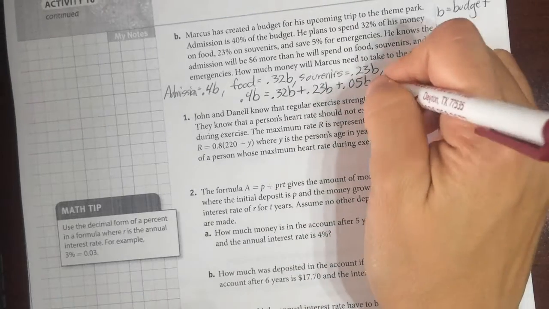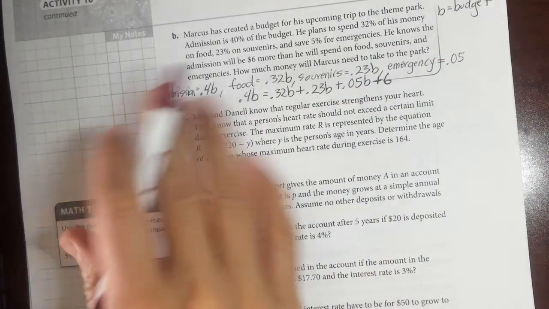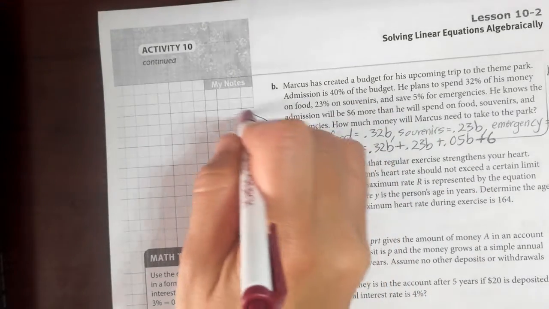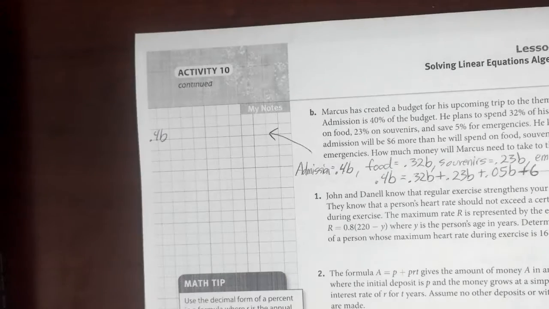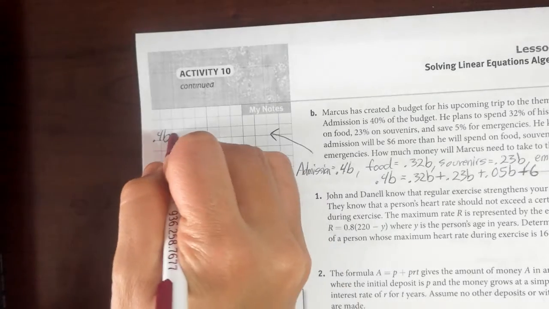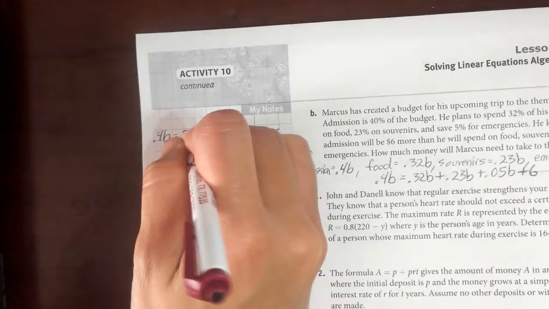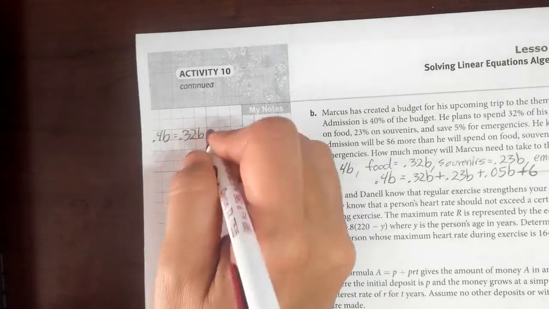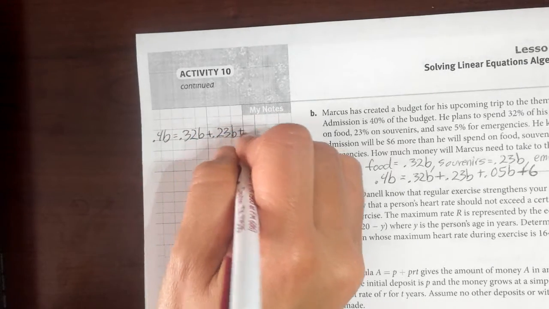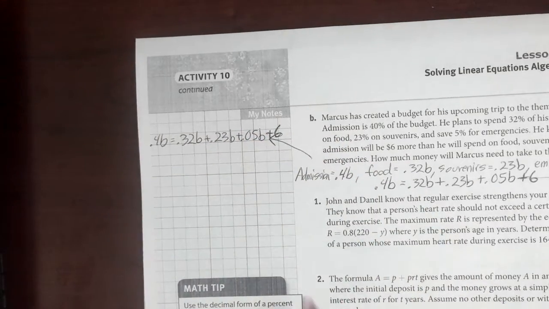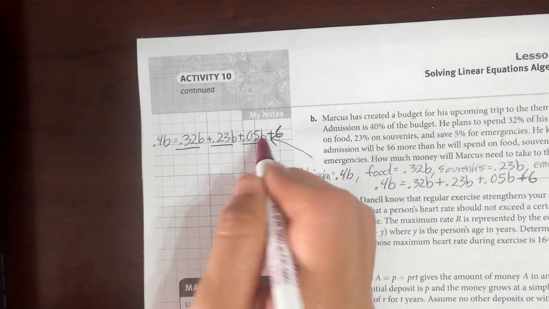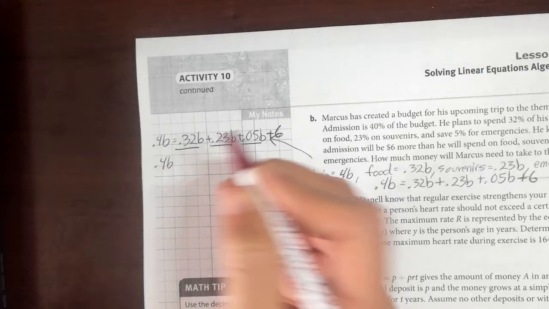Okay, so I'm going to go ahead and take this and solve it. I'm going to do that over here on this side. So 0.4b, sorry, let me see if I can fix that. There we go. 0.4b is equal to 0.32b plus 0.23b plus 0.05b plus 6. So when you combine our like terms, this is a b term, this is a b term, this is a b term, because that's part of simplifying, right? So you got to add those together.